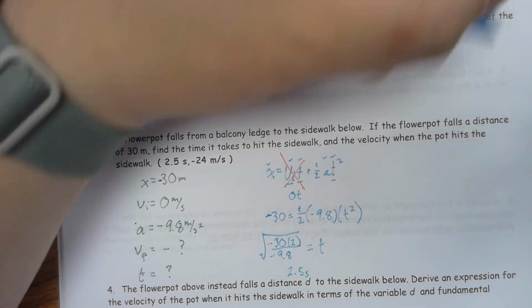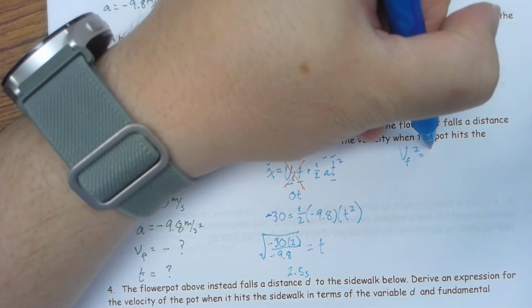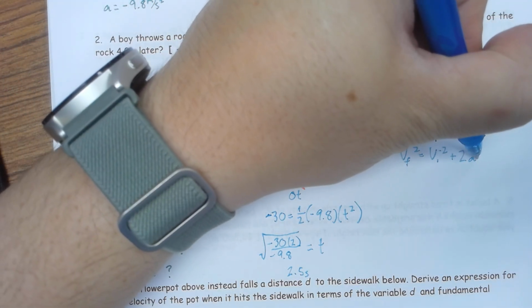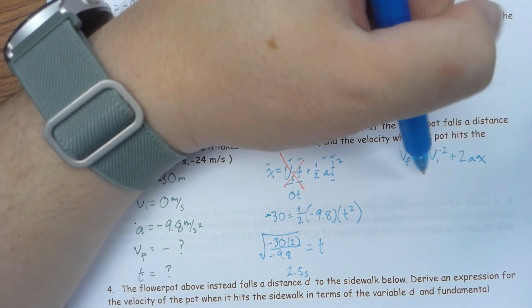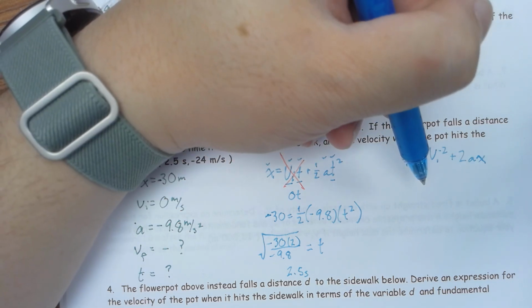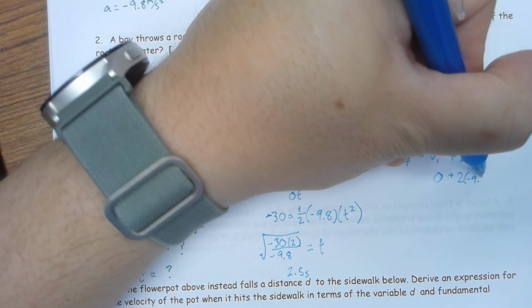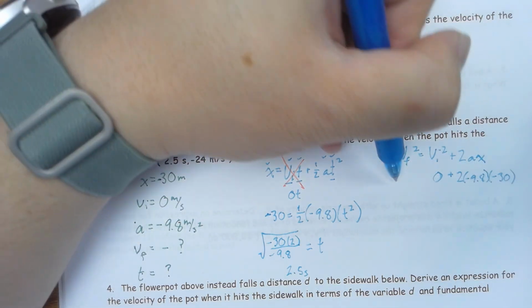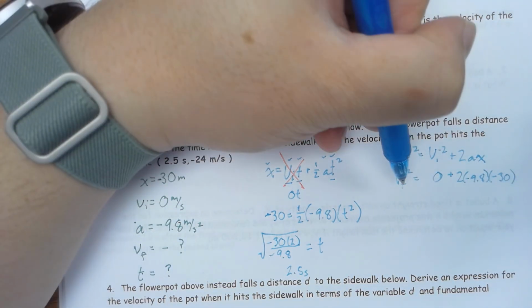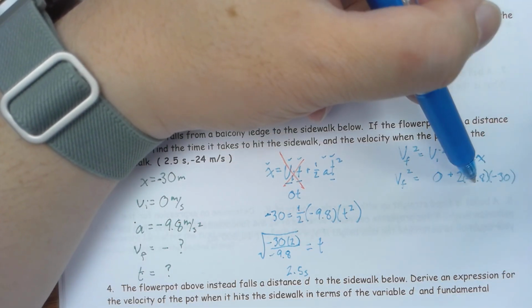To find the speed without having done this and finding the time, it'd be Vf squared equals Vi squared plus 2ax. But now that we have the time, you could actually do Vf equals Vi plus at. Let's go ahead and solve it this way. 0 plus 2 times negative 9.8 times negative 30. Again, two negative signs to cancel out. The velocity final is velocity final squared. So 2 times 30, 60, divided by 9.8 now is about 600.